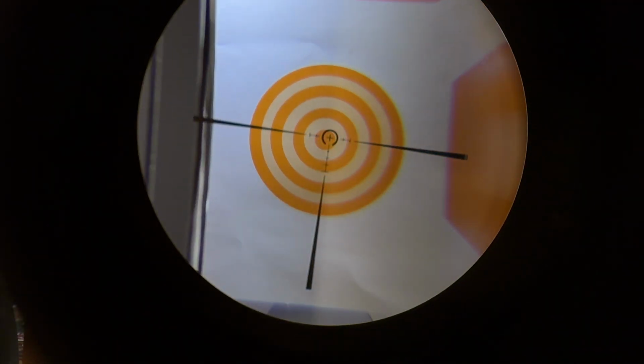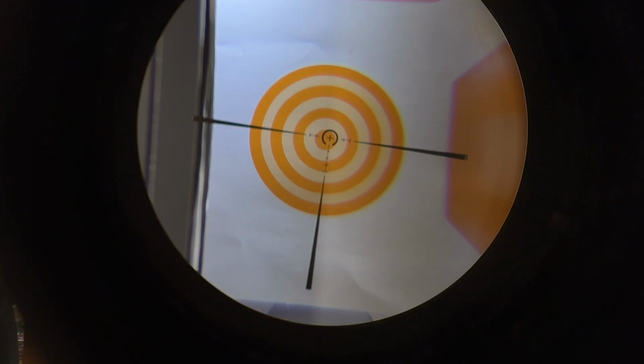But in brief, if we're doing things such as range estimation or employing holes for elevation or windage or what have you, with the second focal plane scope, any indications on the reticle itself that are graduated in minutes of angle or mil are only true at one magnification power.